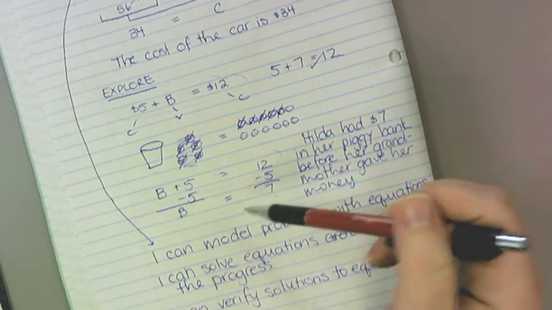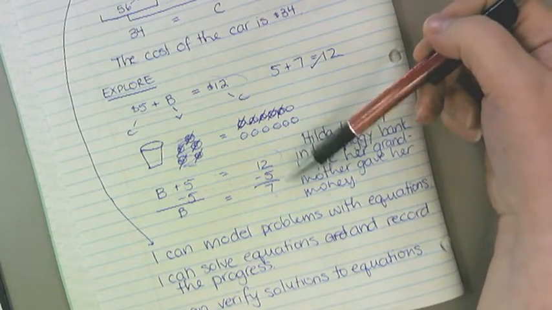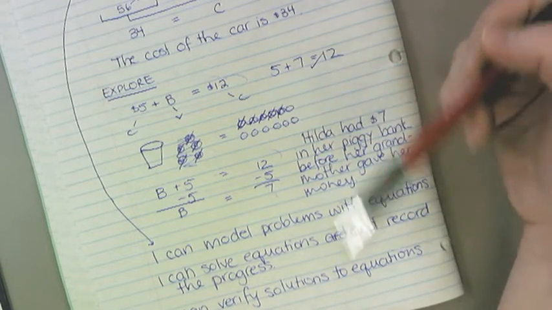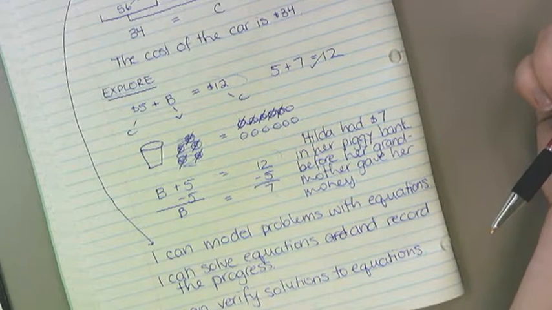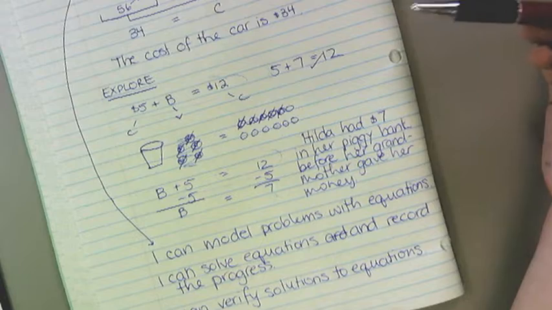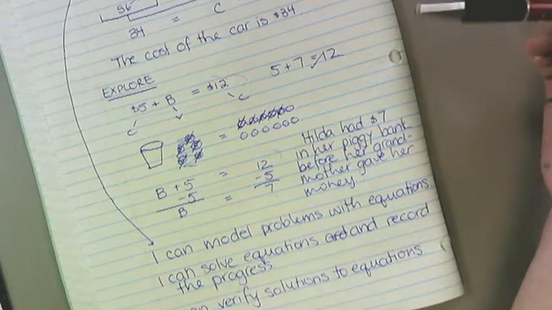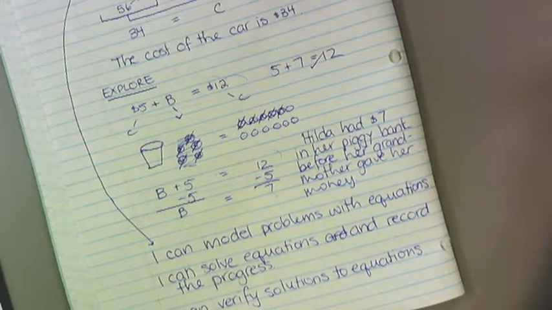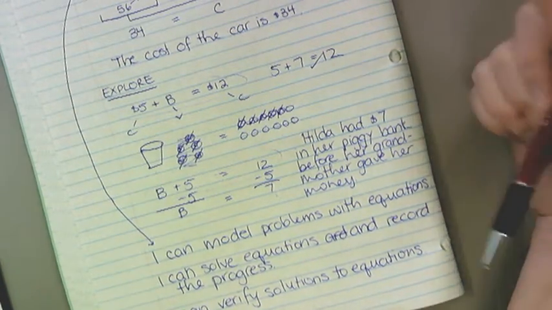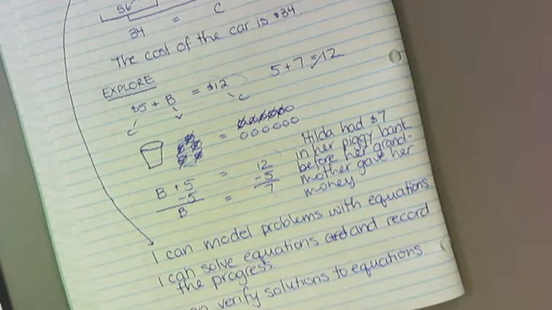I want you to look in both of these cases. What did you do? What operation did you do to both sides of the equation? Subtract 5. We didn't subtract 5 on both sides, but we did subtract. That was the operation that we did. Why did we subtract from both sides? Yeah, we're doing the opposite operation.